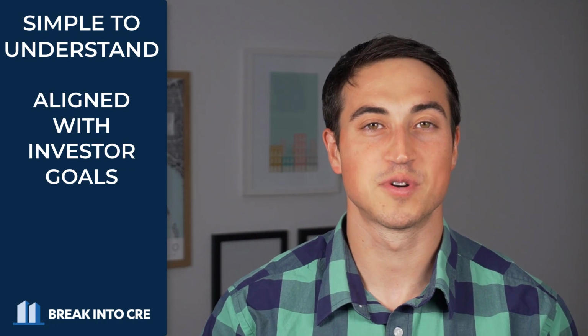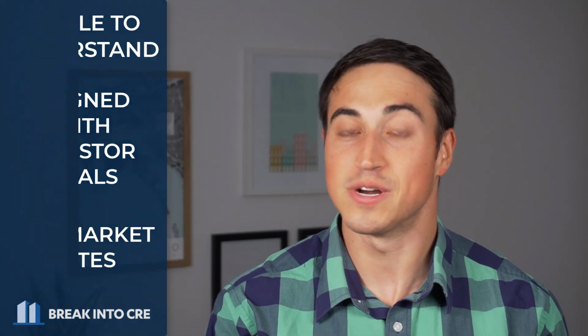So overall, a waterfall structure that is simple, tailored towards investor goals, and structured at fair market rates is going to be your best bet to attract investor capital long-term and to create a win-win scenario for both the sponsor and the limited capital partners on the deal.